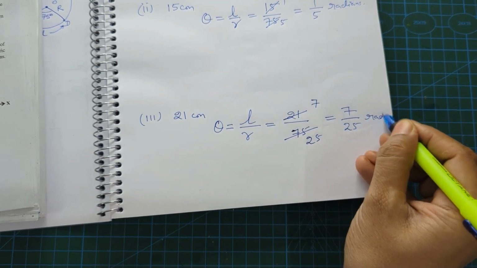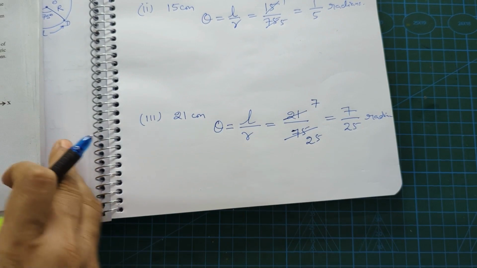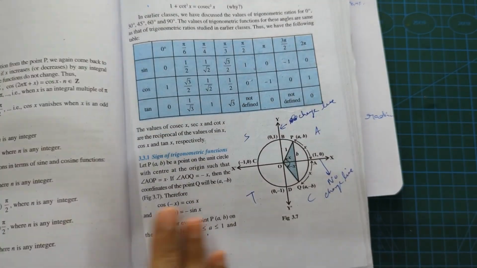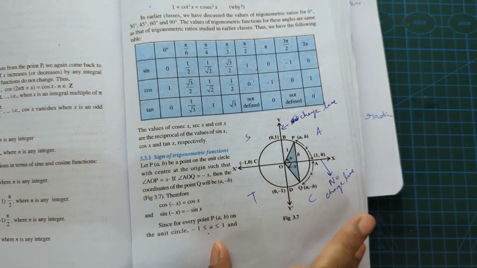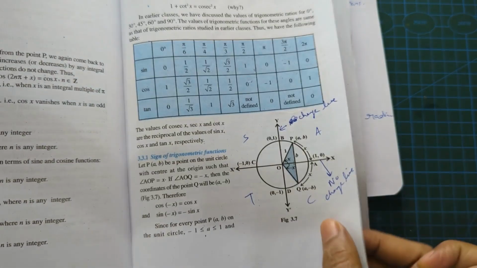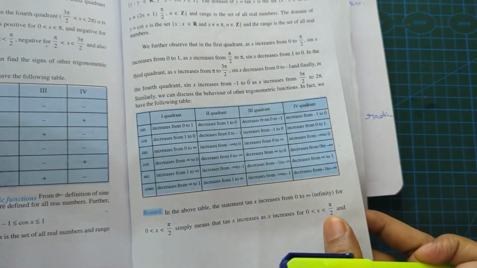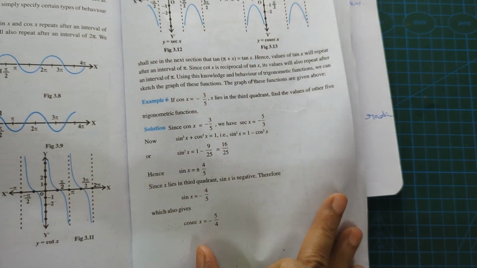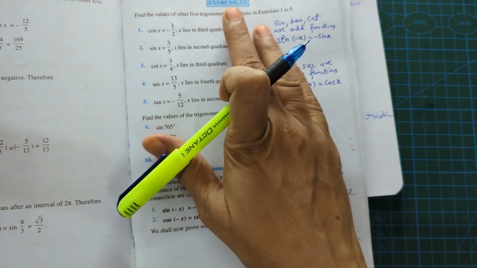So this completes the first exercise, and then we will have the next concept on trigonometric functions. We will see the trigonometric functions in the various quadrants, their values, their signs in fact. So that we'll do. Then we will learn about graphs of trigonometric functions, and then we will go to 3.2 exercise.